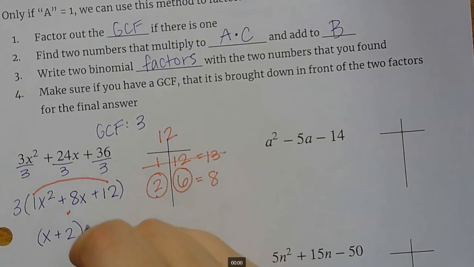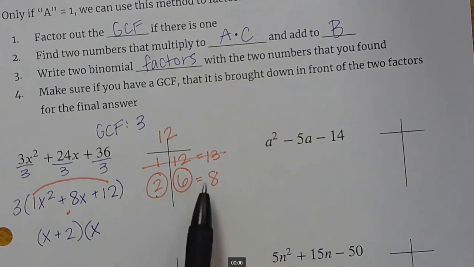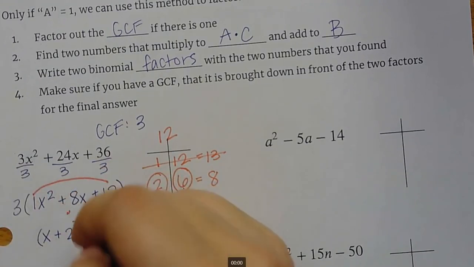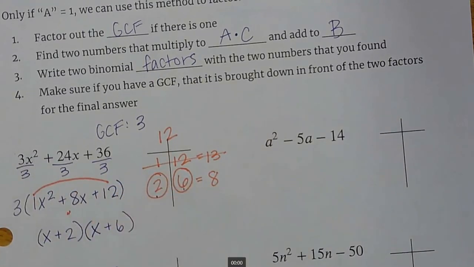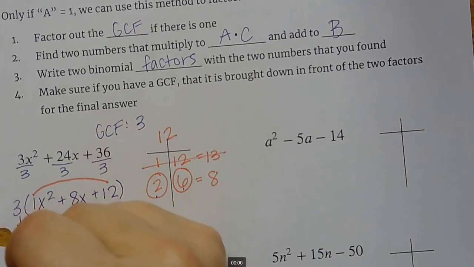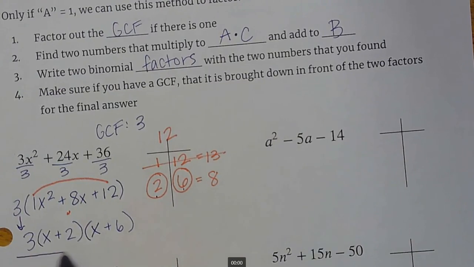Then I'm going to write the next factor right next to it because I'm multiplying it. And it's going to be x. I always start with the x. And then that's another positive 6. So plus 6 close parentheses. Now, the one thing I do have to bring down is that GCF. And this right here is my final answer.